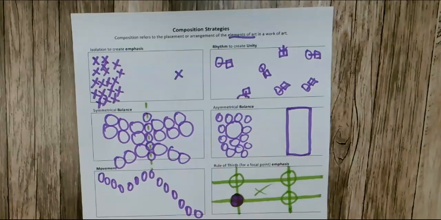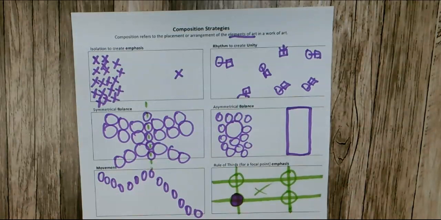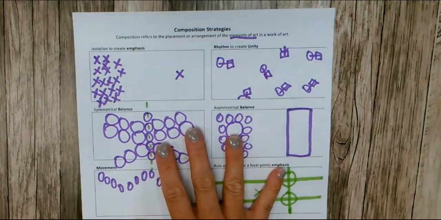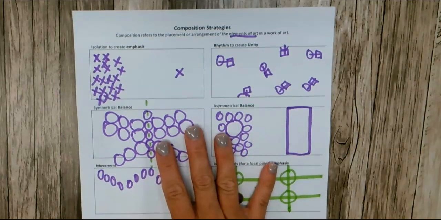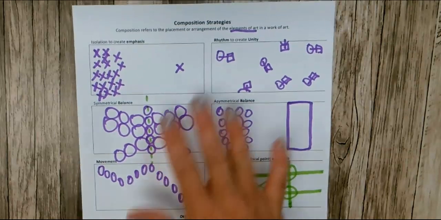So these are our composition strategies that we went over today, and what I'd like you to do is in your works of art during this semester, you should use at least one of these in the way that you create, and it will give you a much stronger composition and a work of art that is a little bit more professional than not using one of these.